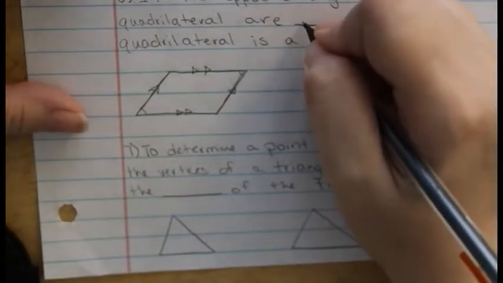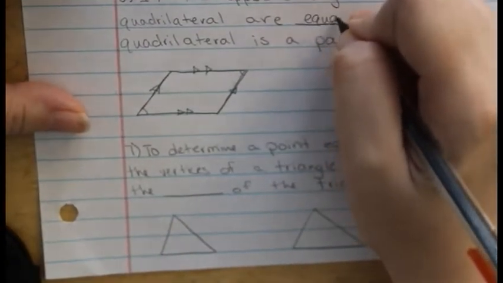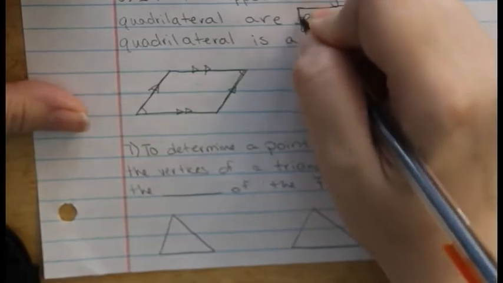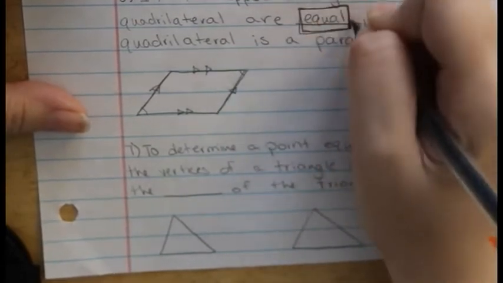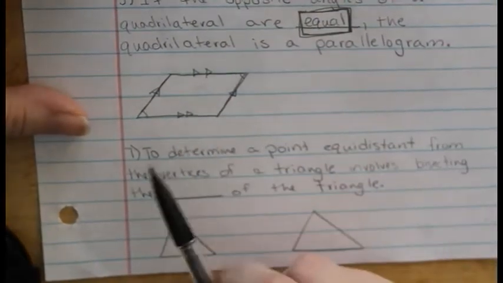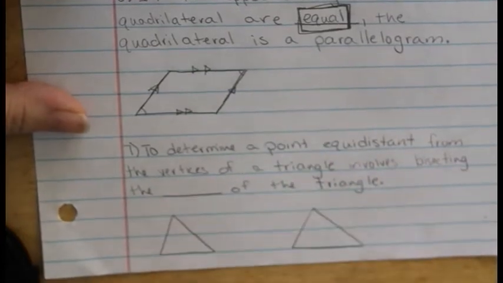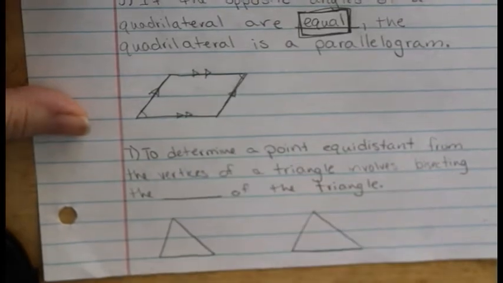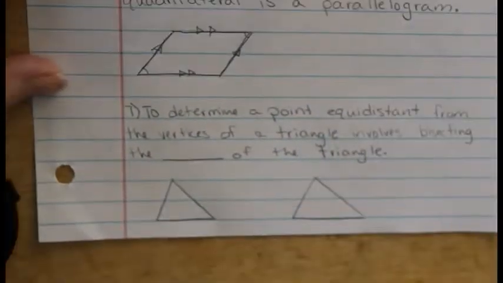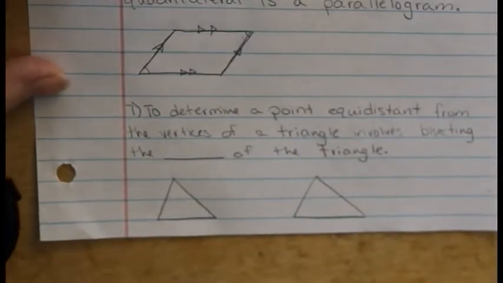Okay, so it's if they are equal. That's our big key word right here. And it was just one of the definitions of parallelograms. It was that the opposite angles are equal. Okay, moving on to number 7.